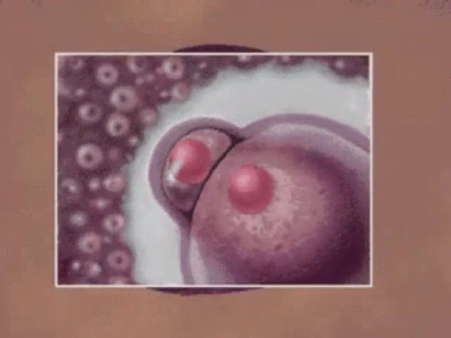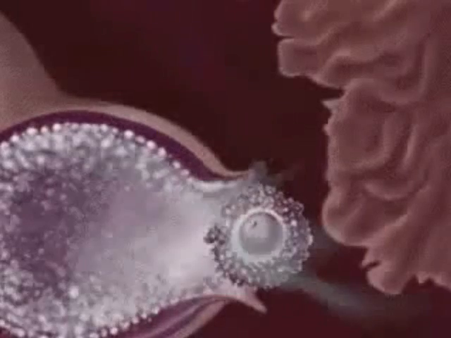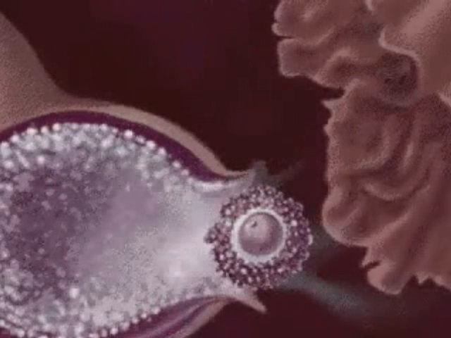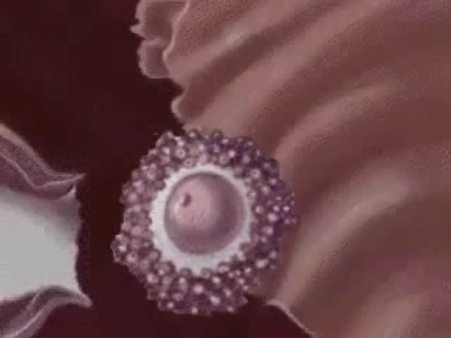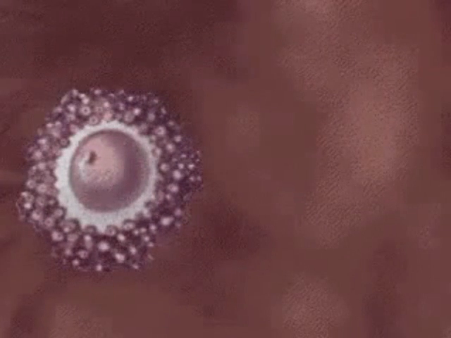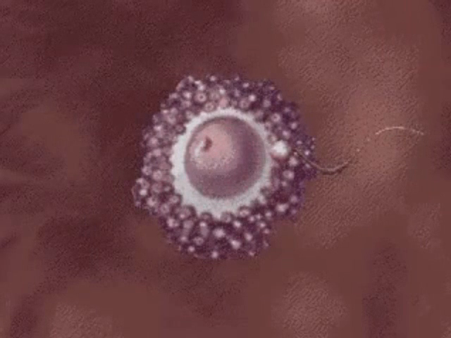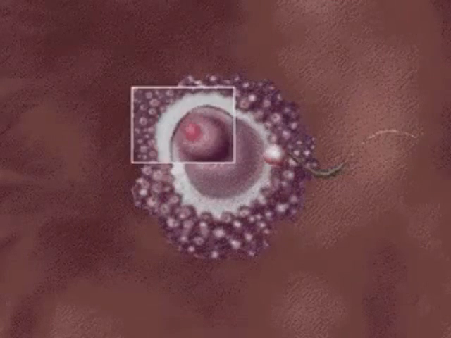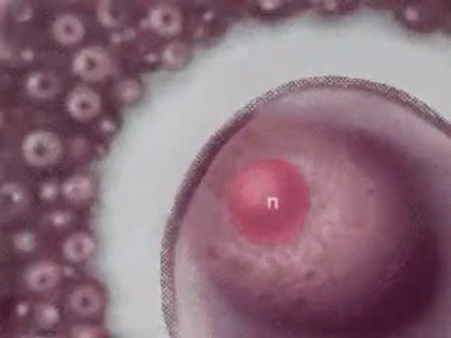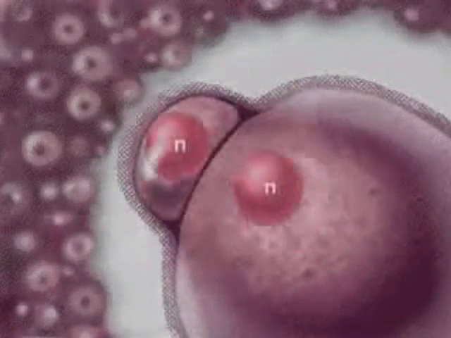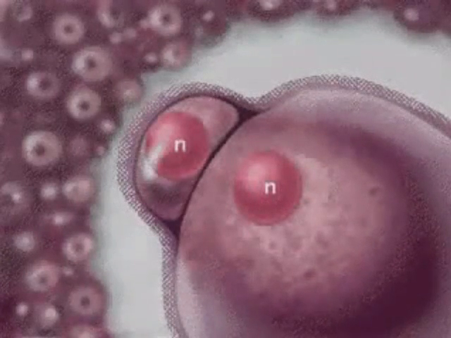Ovulation occurs. The Graafian follicle ruptures and the ovum is released and picked up by the fallopian tube, waiting for a sperm to be fertilized. When fertilization occurs, the cell divides into two unequal cells, the mature ovum and the second polar body.